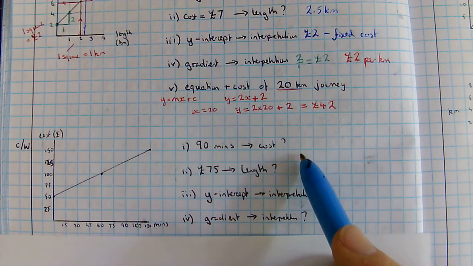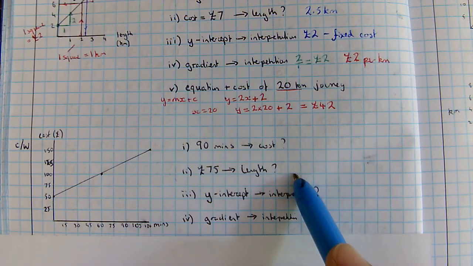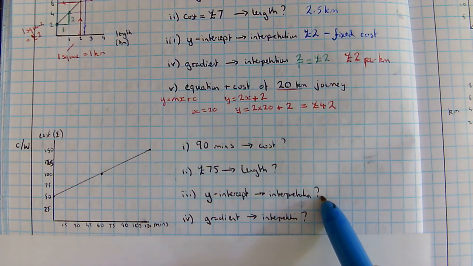What's the cost of 90 minutes? If it costs £70, how long was the job? What's the y-intercept and what's the interpretation? What's the gradient and what's the interpretation? Have a go at that now. Press pause while you do so, and when you're ready, press unpause to see the solutions.